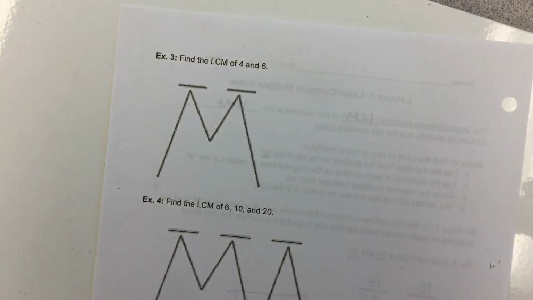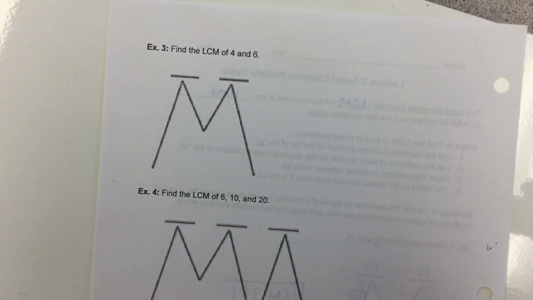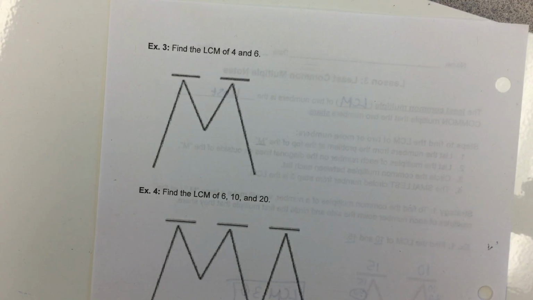Okay, what I want you to do is try example 3 on your own and then come back and check your answer as soon as you're ready. So go ahead and pause the video now and press play as soon as you're ready to check that answer.